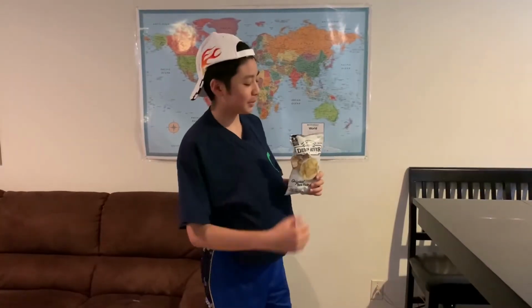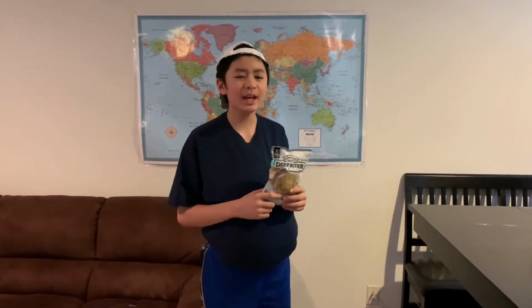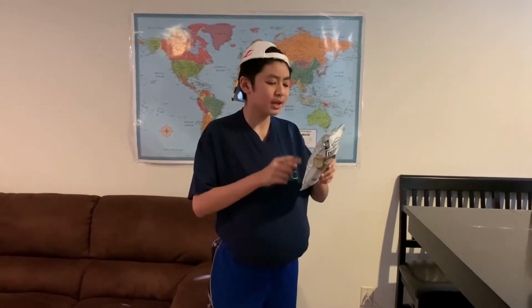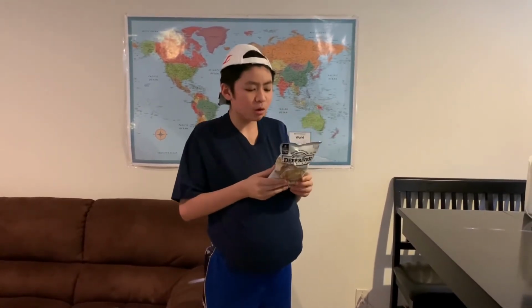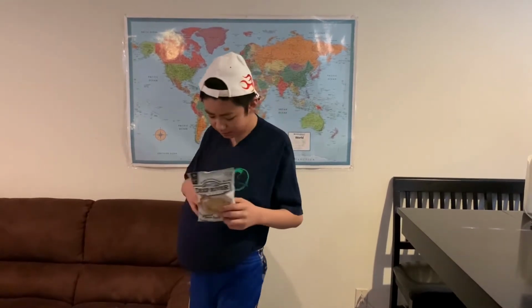I love chips and I eat them every day, and I only eat a really small amount of chips. And look, it only says total fat of like 1 gram. So why is my belly still a little plump here?